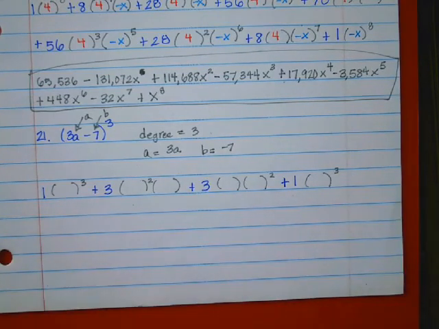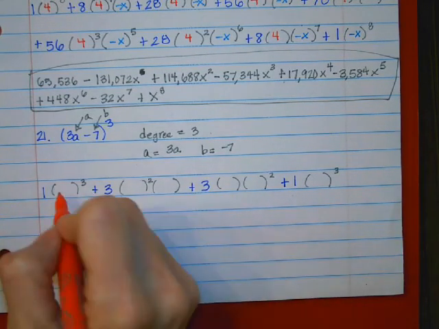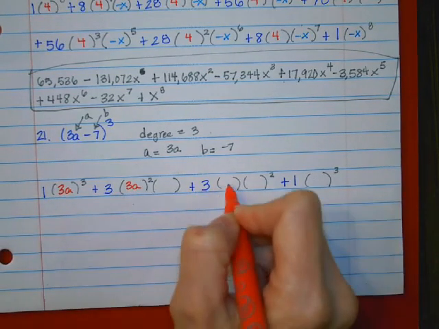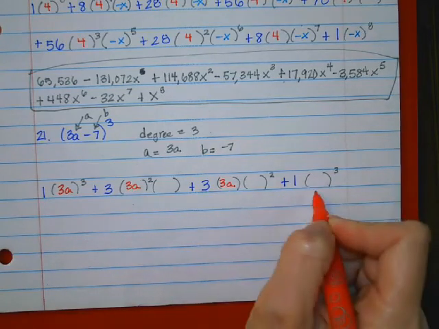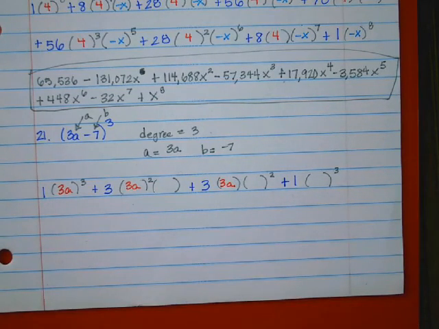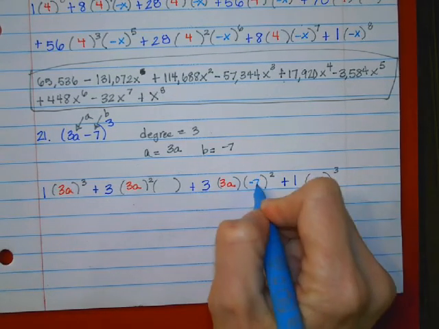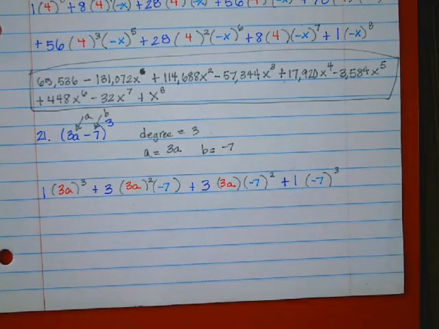So now I'm going to go ahead and drop those in. My a value is 3a to the 3rd, 3a to the 2nd, 3a to the 1st, no a. Then we'll go to the b value. The b value is negative 7 to the 3rd, negative 7 to the 2nd, negative 7 to the 1st, no negative 7. All right, so now we're going to go ahead and finish out by solving these.